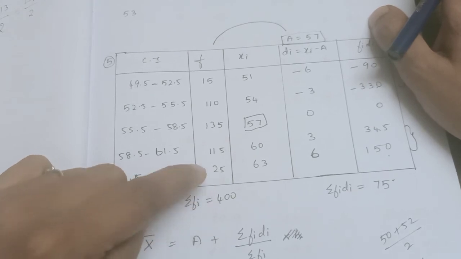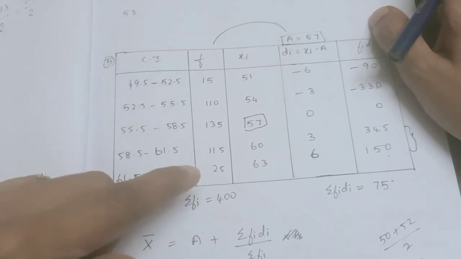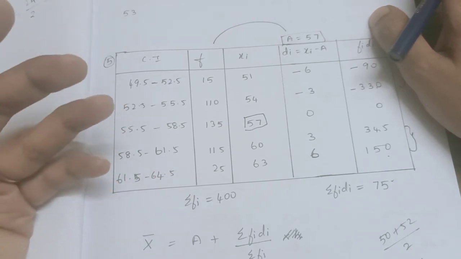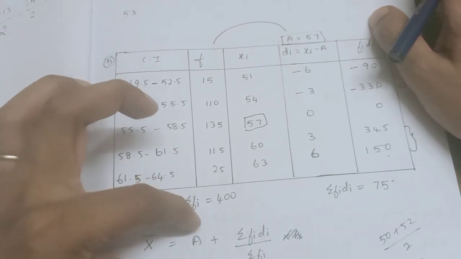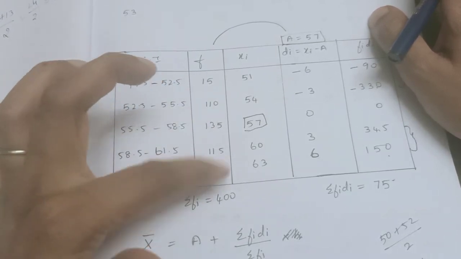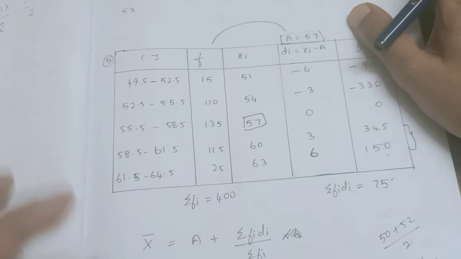In a lot of problems, the total number of observations will be given in the question itself. They will give us the total number of people or total number of students or total number of books. Everything will be given in the question itself. You can write that number also, or you can add and write. You should get the same number given in the question.